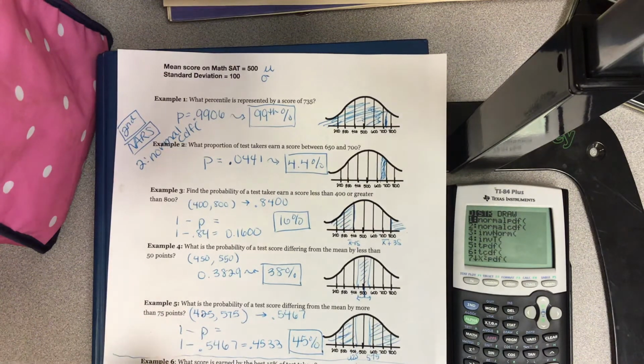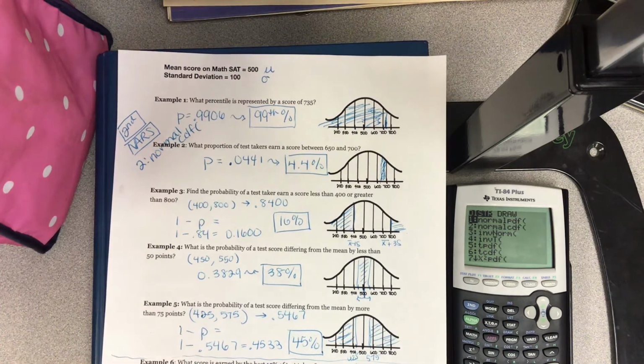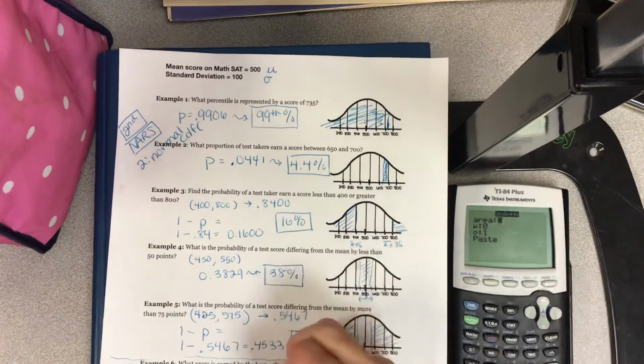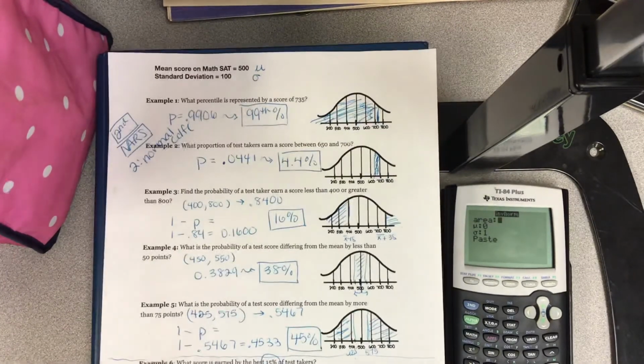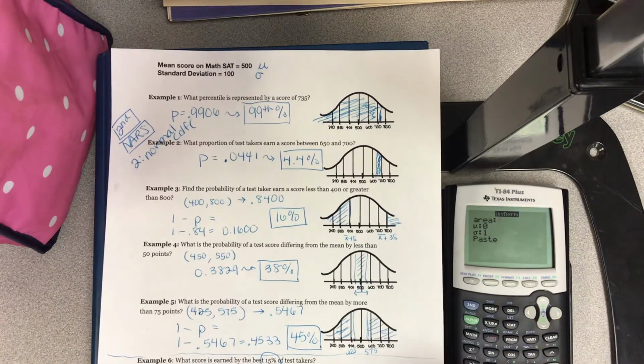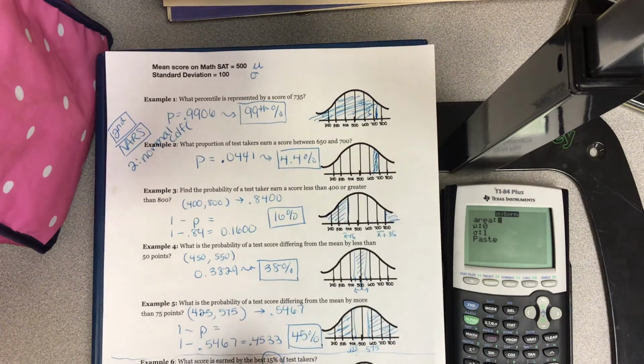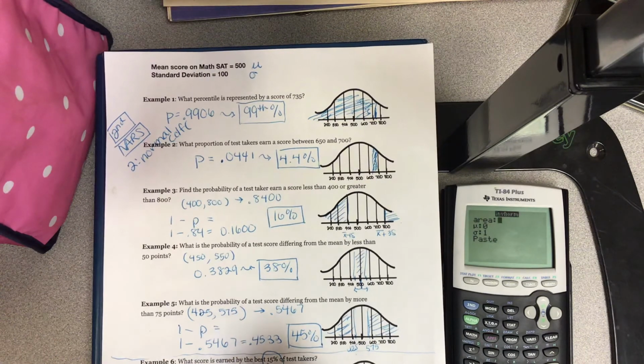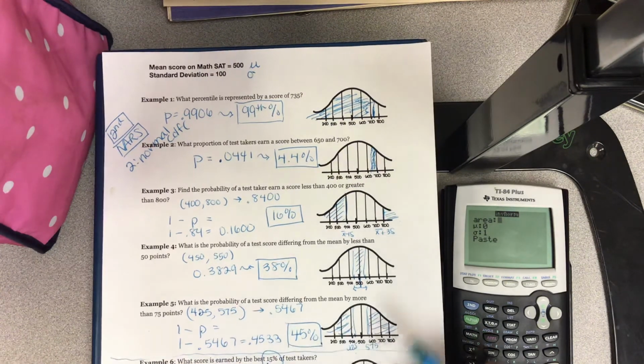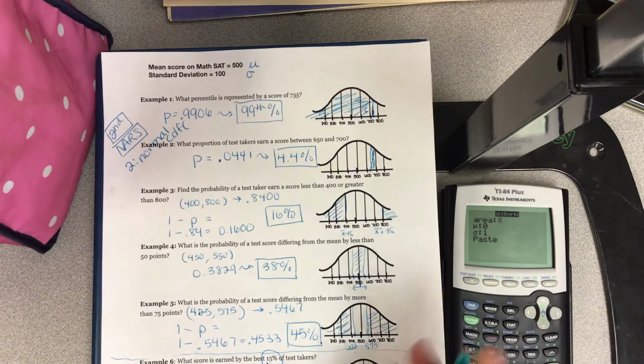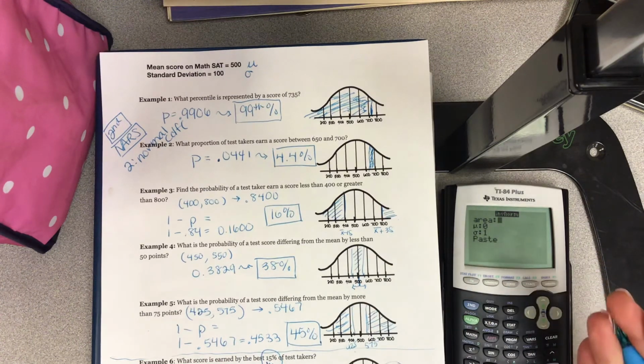Choice 3, inverse norm. And now let's see what info they want. So we go down to 3 and hit enter, or just hit 3. And they want the area. The area is the percent. But 15% of the best test takers is going to be the area to the right. So we actually want the area to the left. So you have to subtract that from 1, which gives 0.85. So we're looking for where 85% of the data is. Wherever that value is, the top 15% are to the right of it.